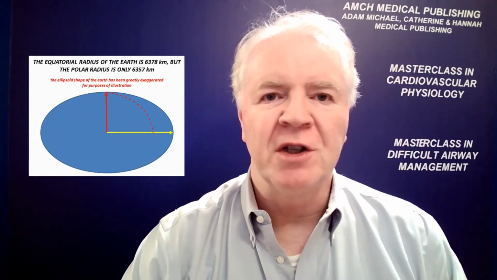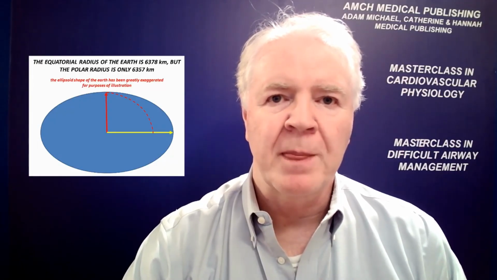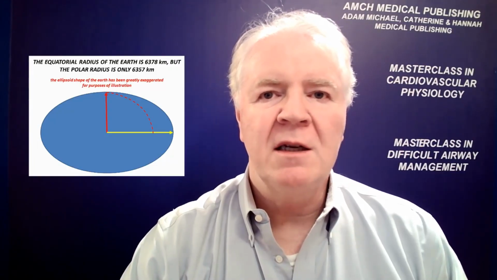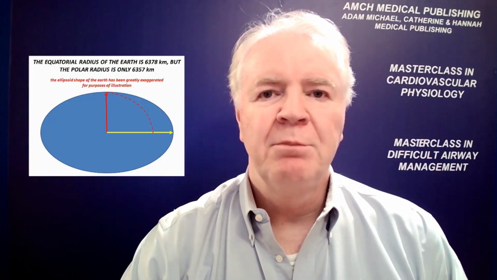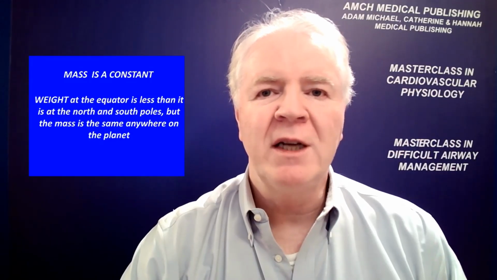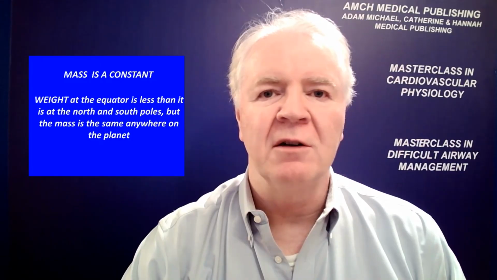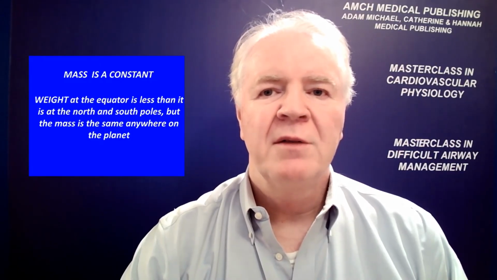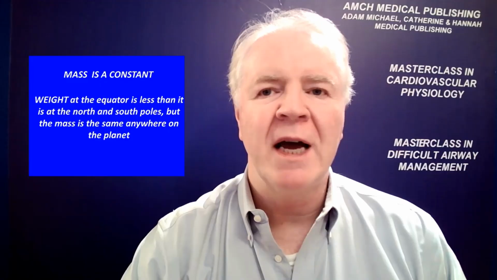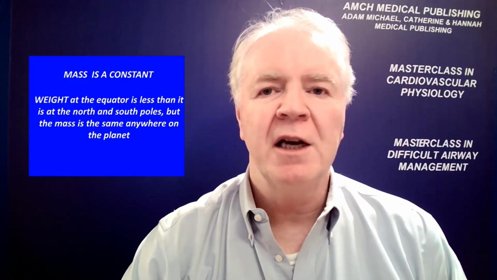Once again, mass is constant, but weight is variable, because the acceleration due to gravity, g, is variable at different parts of the Earth's surface. So all mass is the same anywhere on the planet, but weight at the equator is greater than it is at the North and South poles. And that is because the Earth is not spherical, it is ellipsoid.